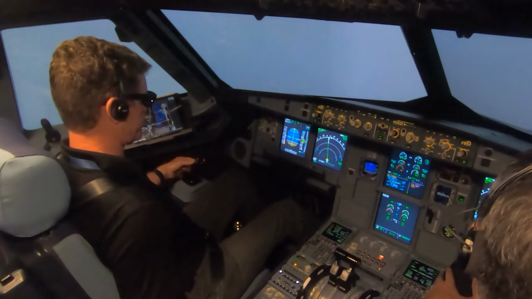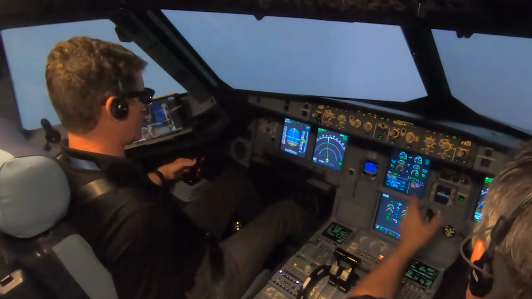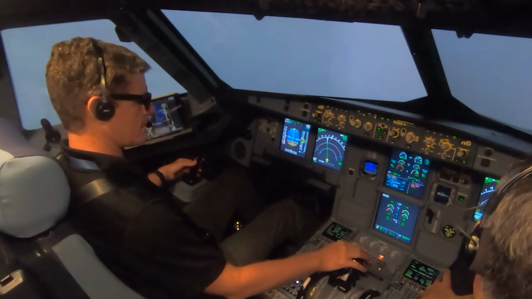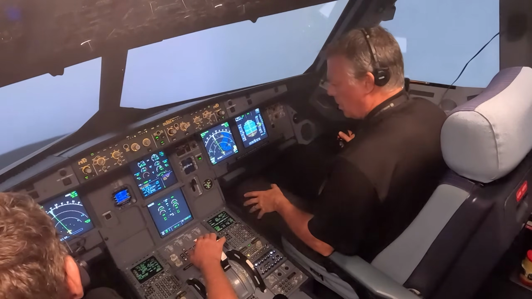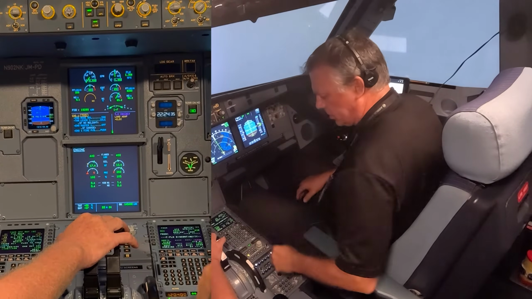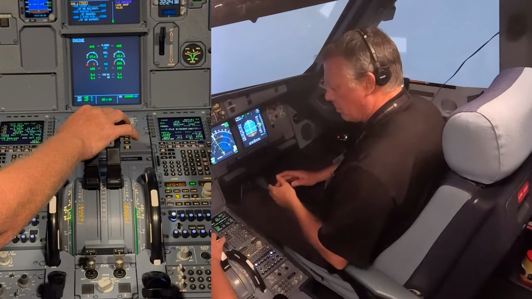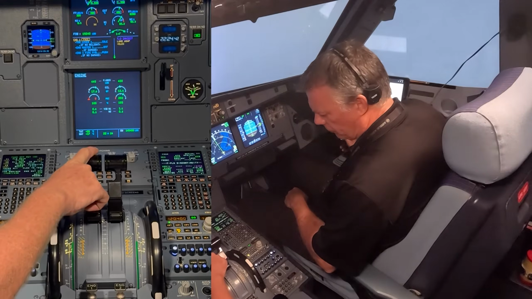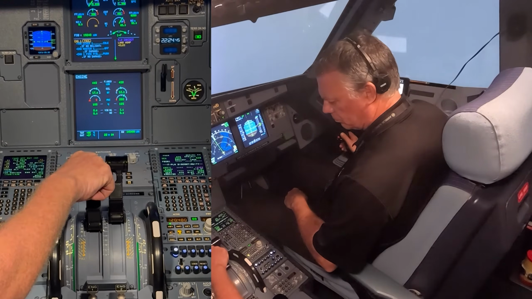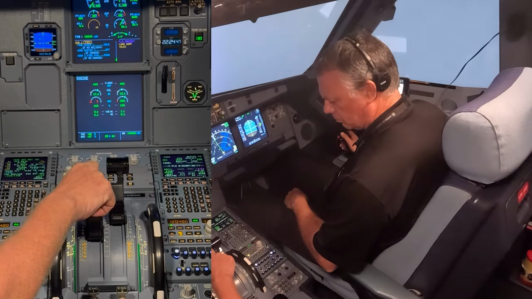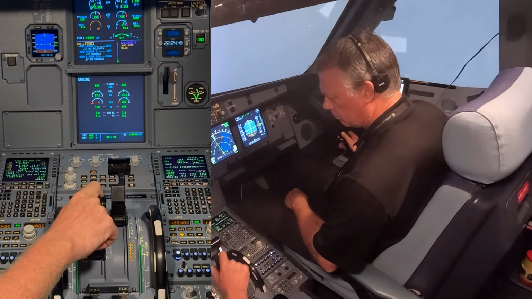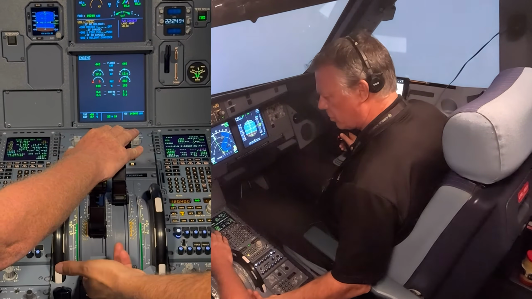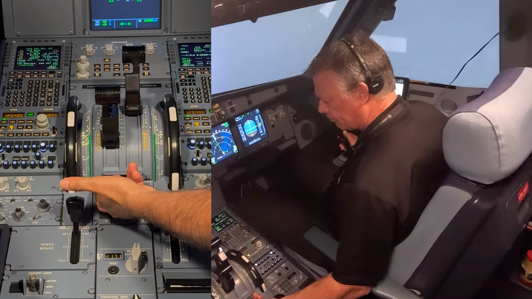Engine 1 fail. Autopilot on. AP1. ECAM actions. Engine 1 fail. Engine mode selector ignition. Thrust lever number 1, idle. Confirm thrust lever 1. Idle. If no relight, I don't see a relight. Engine 1 master off. Confirm engine 1 master. Confirmed.